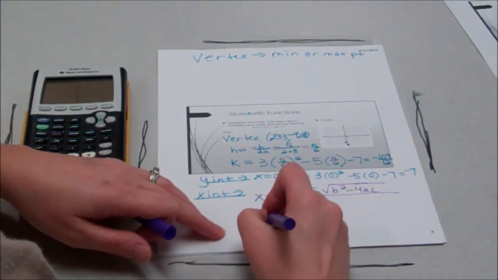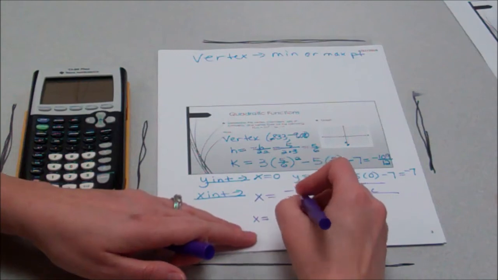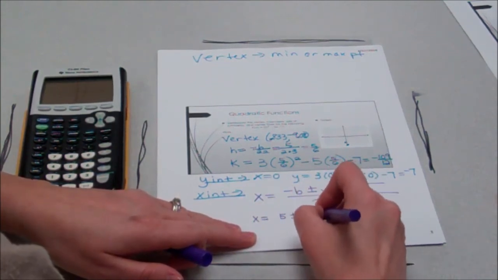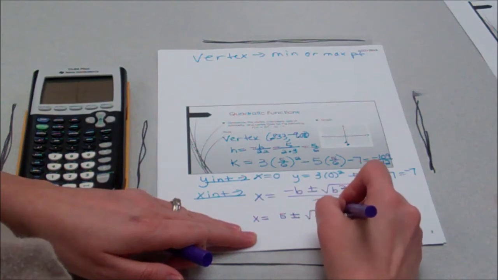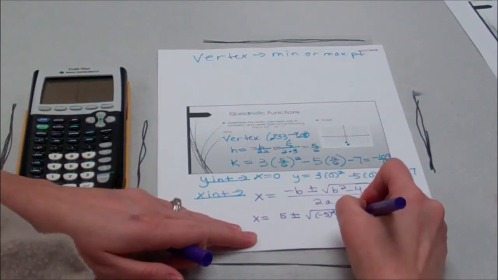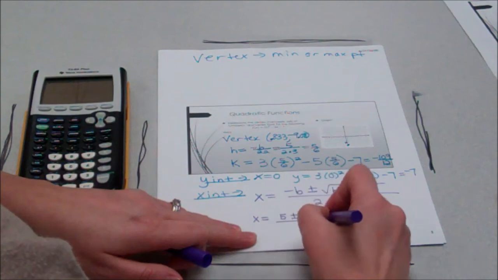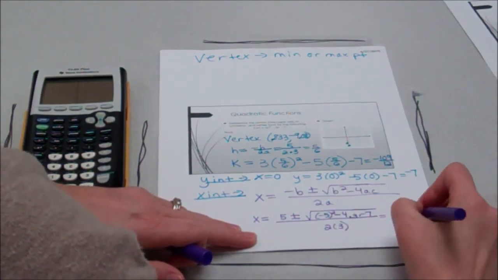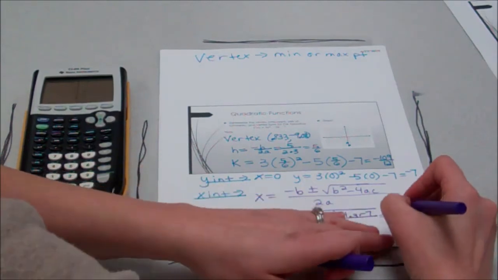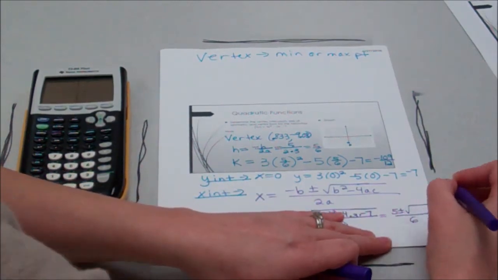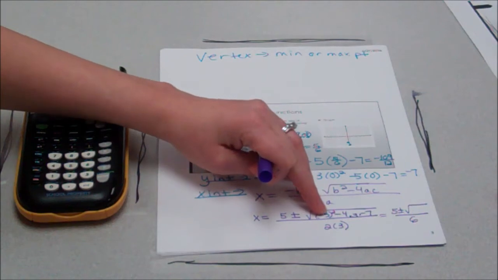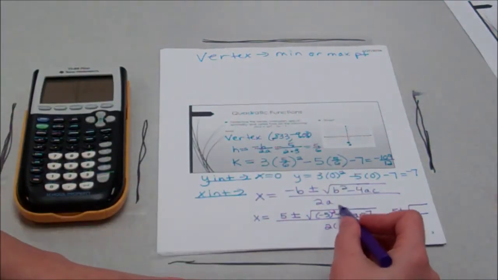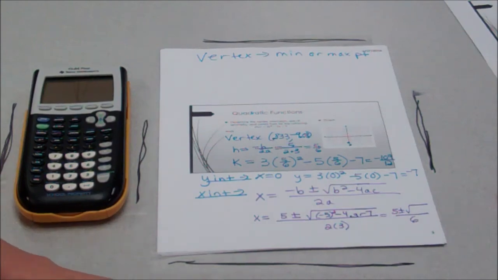So I'm going to place the numbers into the equation. My b was already negative, so it'll turn positive. I'm going to have to square it and subtract 4 times 3 times negative 7 all over 2 times 3. My denominator will be 6. And then if I get what's under the square root, 5 squared, 25, minus this big number here. Because of the negative and the minus, it will turn positive.